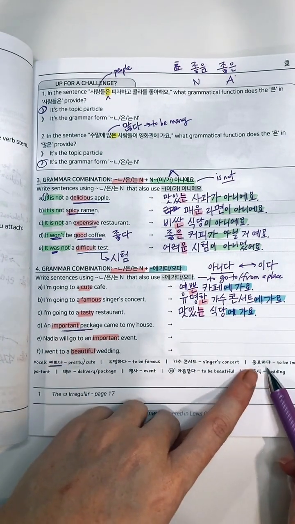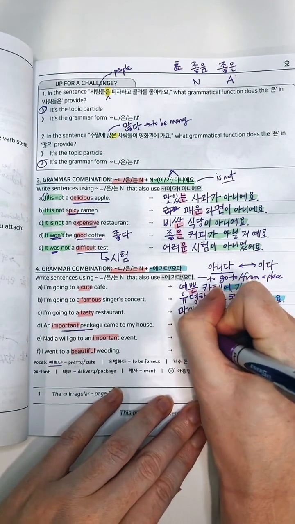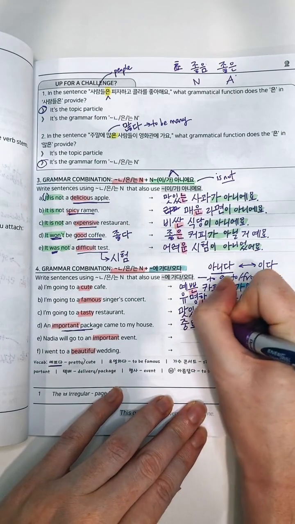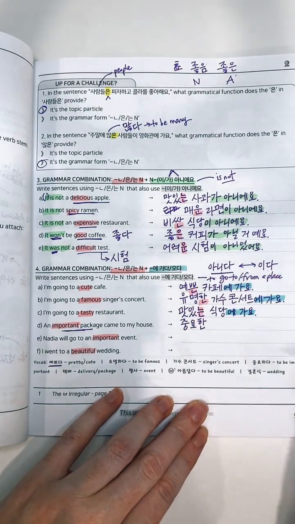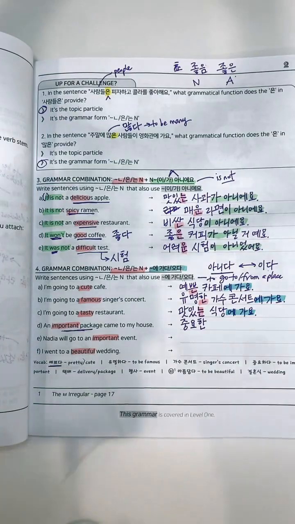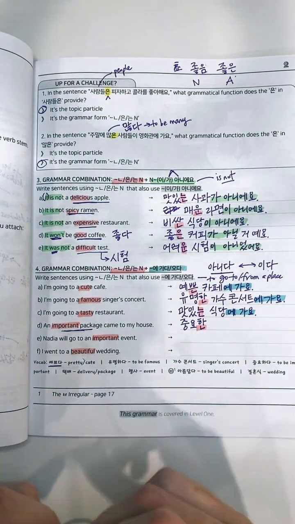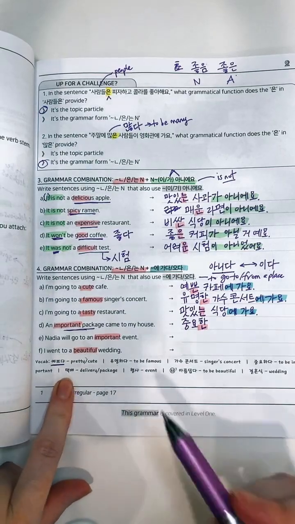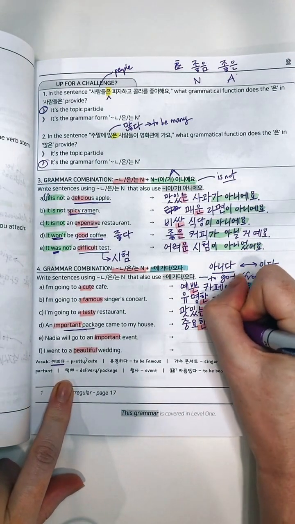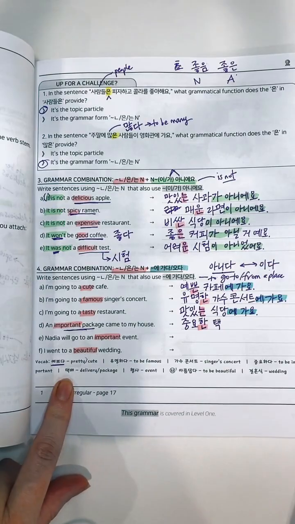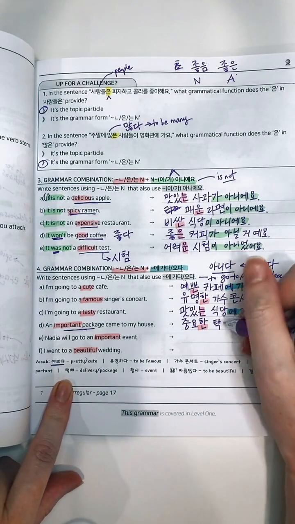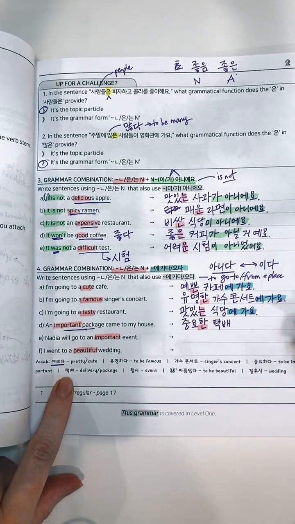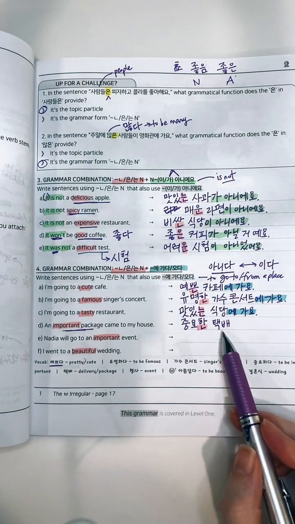It is 중요하다. 중요하다 becomes 중요한 because it ends on a vowel sound. 중요한. And then package, we're going to use this 택배. There's a couple different ways you could say package, including even the English word package, but we're going to use 택배, which means delivery or package.